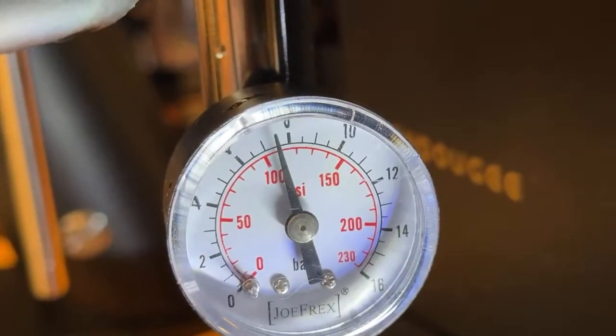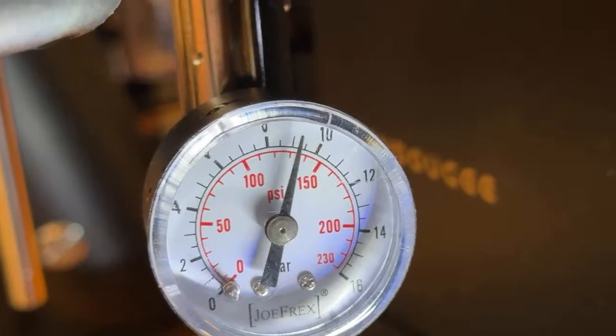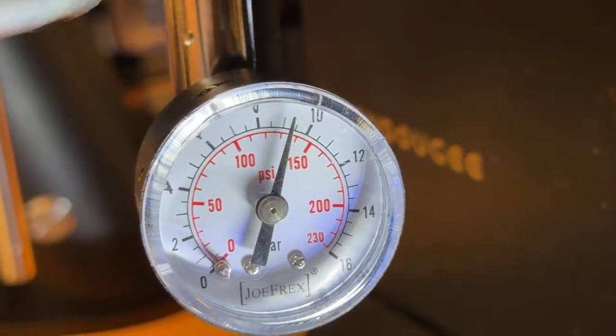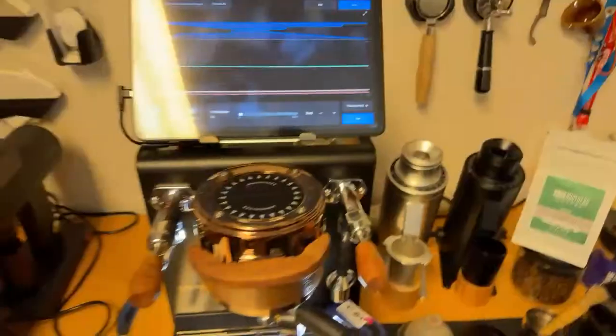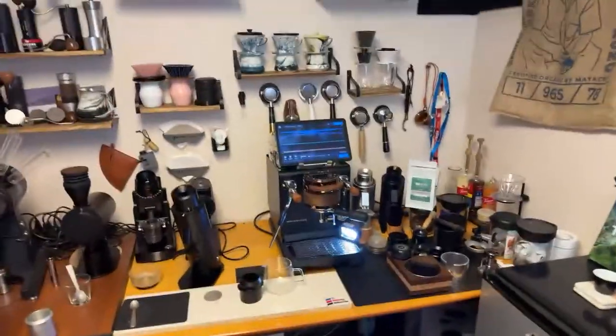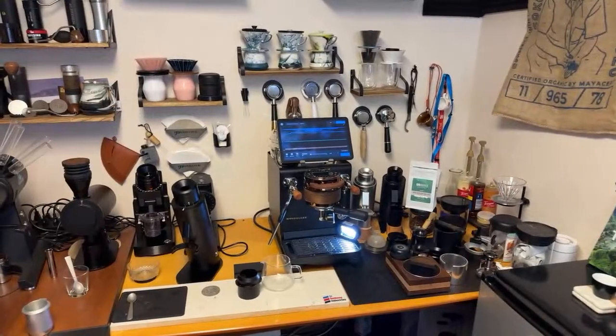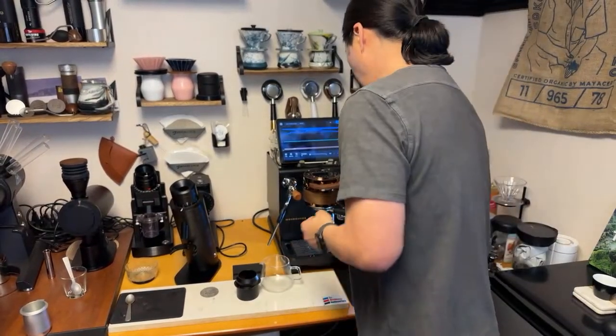Okay, and then let's go up. I'm going to stop now. All right, so what does that mean, right? So I'm going to start ramping up the power, as you saw.